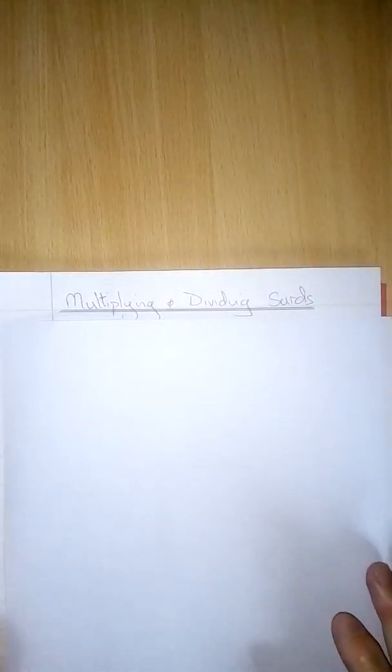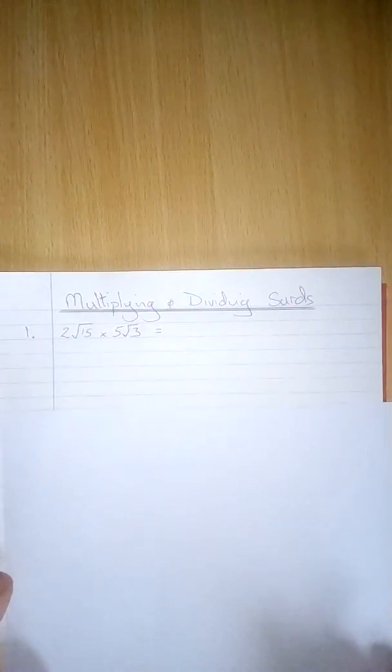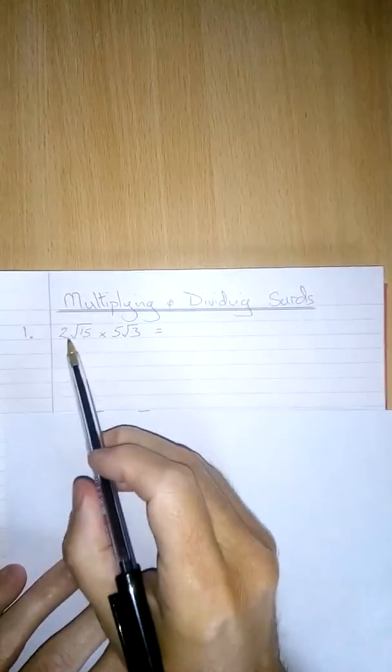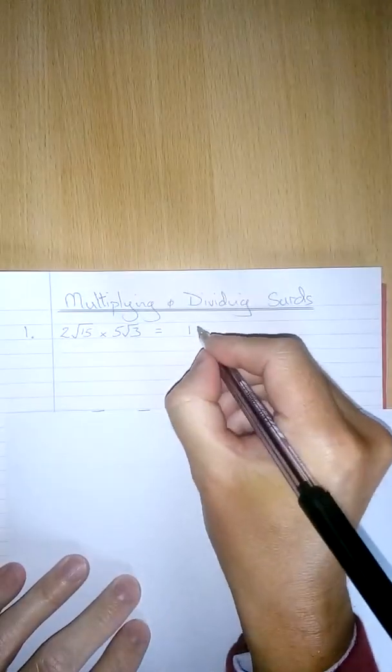So we're now going to look at multiplying and dividing surds. So we've got a question: 2 root 15 times 5 root 3. So you multiply the numbers together first. So it's 2 times 5. 2 5s make 10.